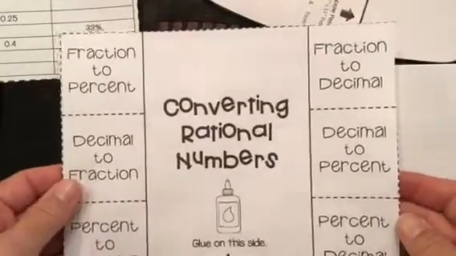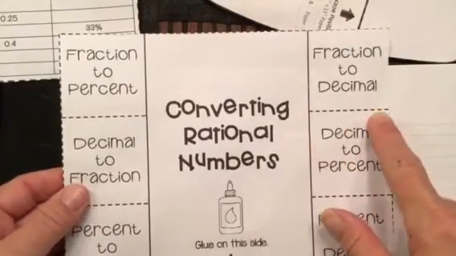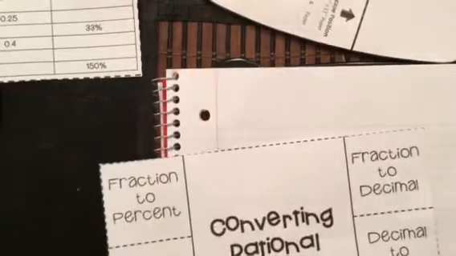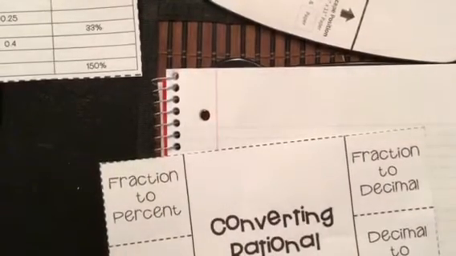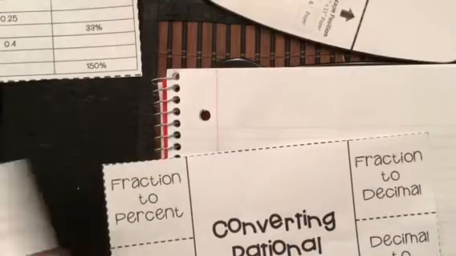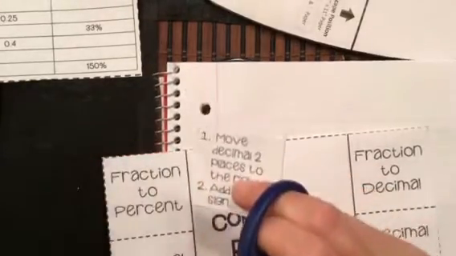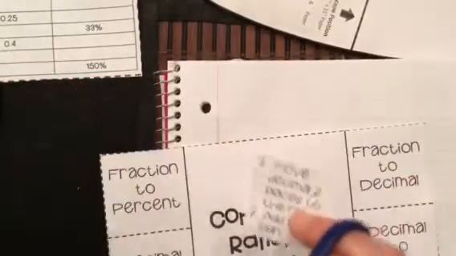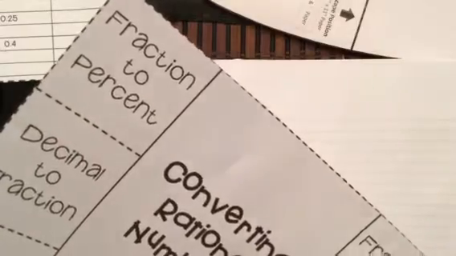Now, I've already cut all mine out. So if you need to pause the video, for example, this is the foldable that we're going to do, and I need to cut on these dotted lines, and I did not do it. Uh-oh, and I lost my scissors. Hold on. Okay. So if you notice, I already have all of this cut out, ready to go. So go ahead and pause it while you do that.